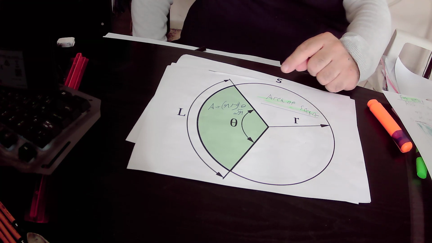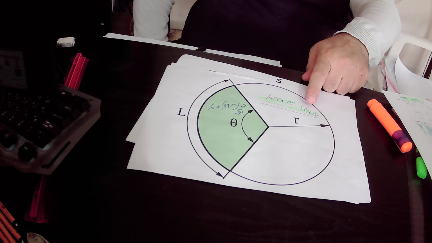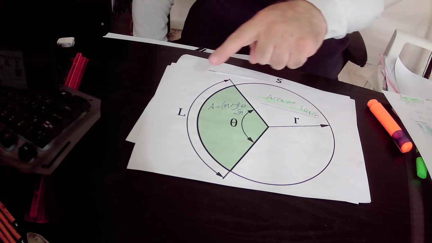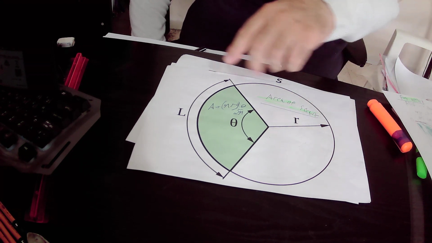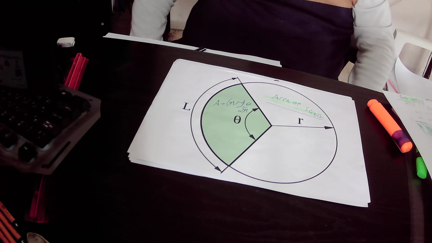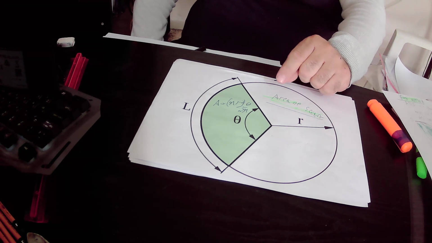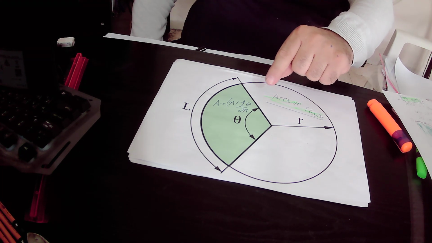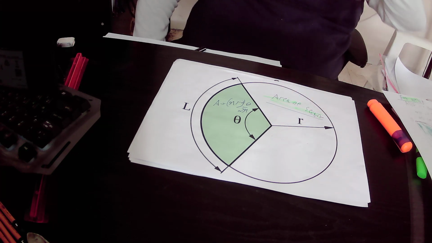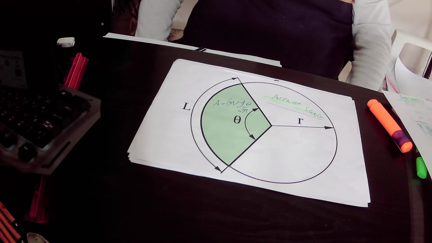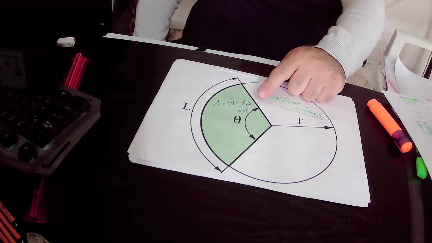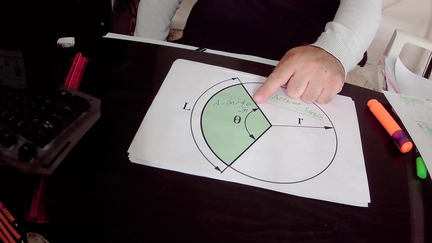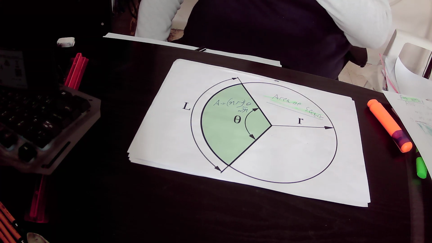equals pi r squared, where r is the radius of this circle, so pi r squared is the area of the circle, times the ratio between angle theta and 2 pi, that is, 2 pi radians is 360 degrees. In terms of degrees, it is 360 degrees.